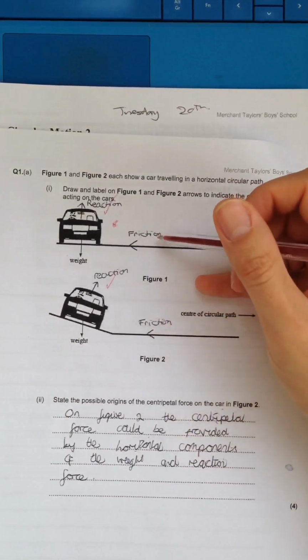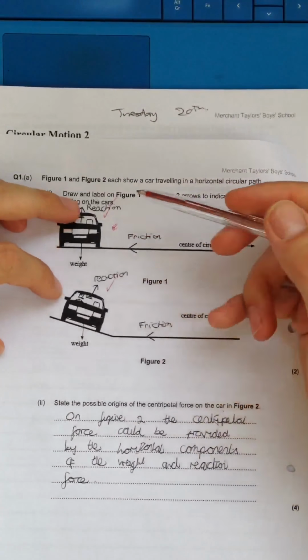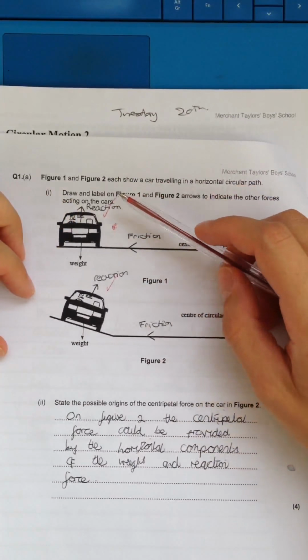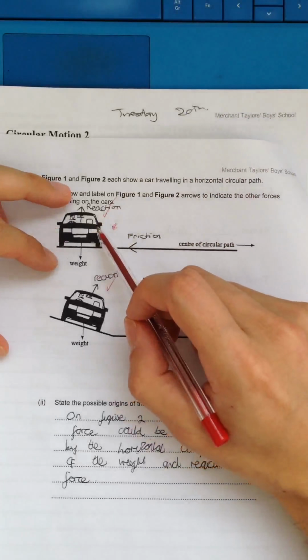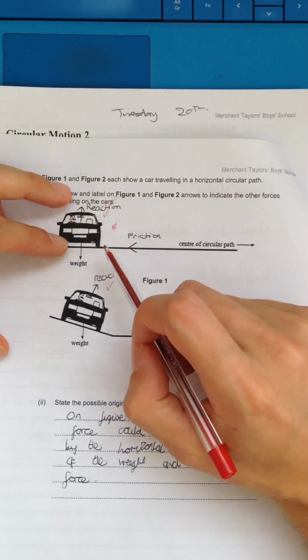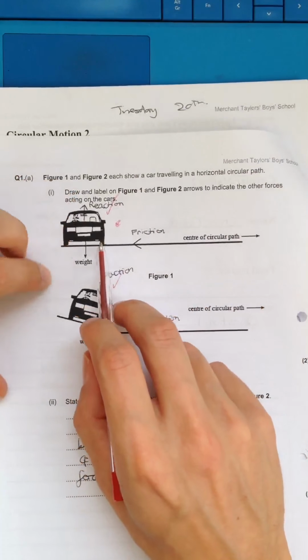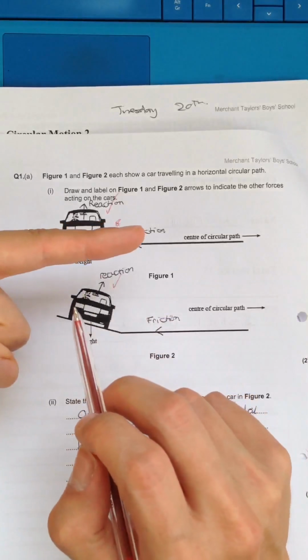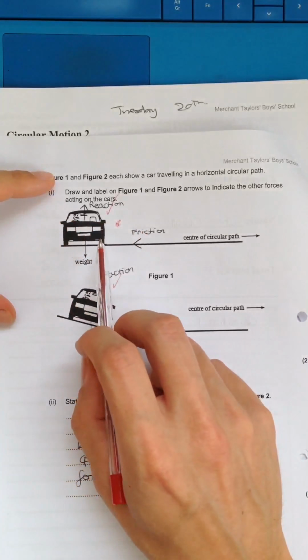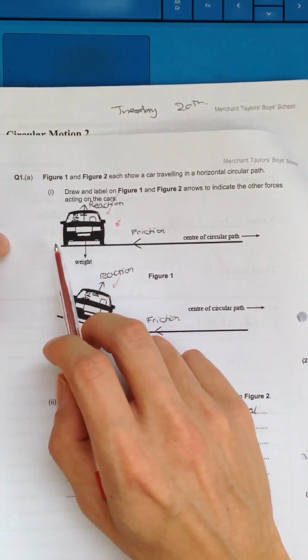Okay, yeah, so the friction force, unfortunately these aren't right. You've got friction pointing to the left. For a start, it's a force diagram, so the force arrow has to start on the object. In this diagram, the friction acts that way. Friction will try and oppose the car from sliding outward.